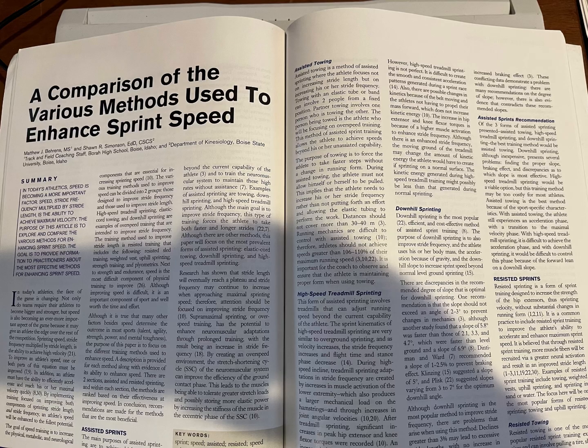During high-speed inclined treadmill sprinting, adaptations in stride frequency are created by increases in muscle activation of the lower extremity, which also produces a larger mechanical load on the hamstrings and through increases in joint angular velocities. After treadmill sprinting, significant increases in peak hip extensor and knee flexor torques were recorded. An increased hip extensor torque can result in a greater stride length.